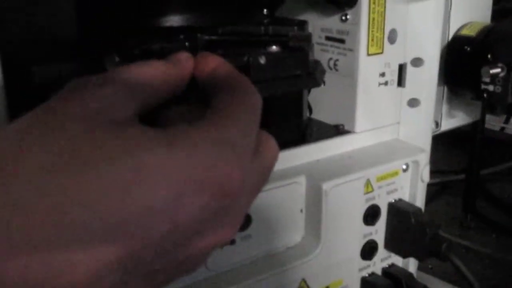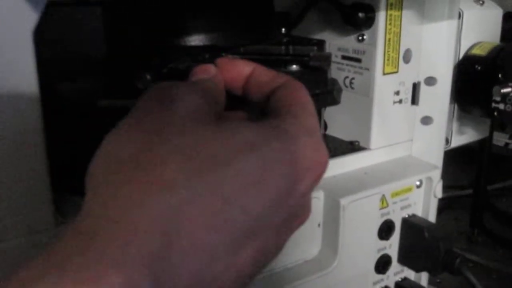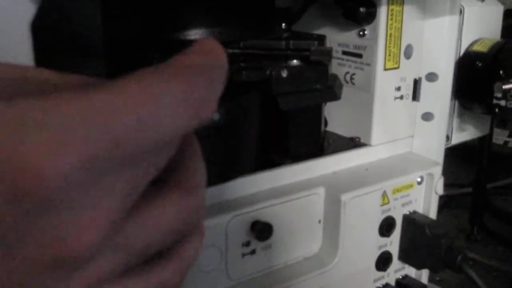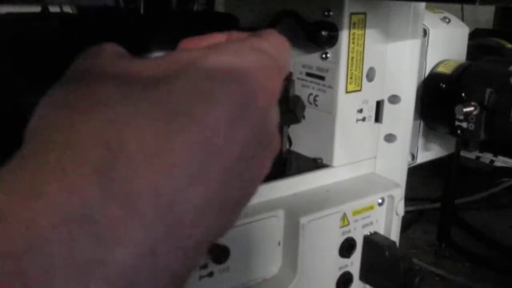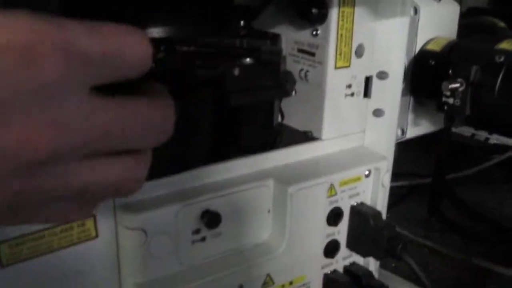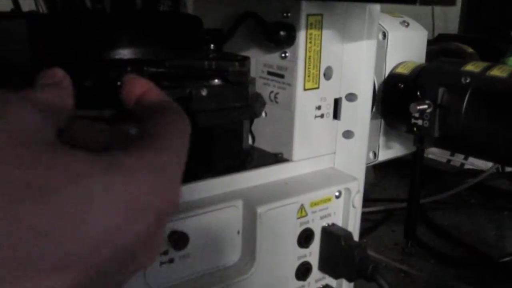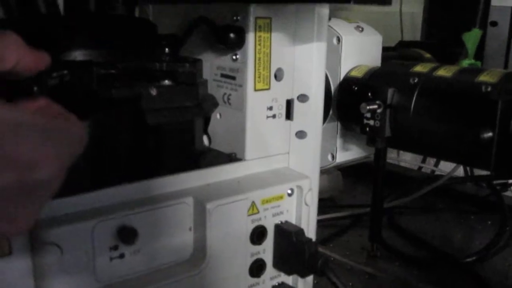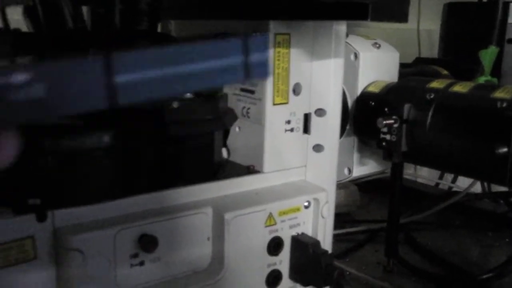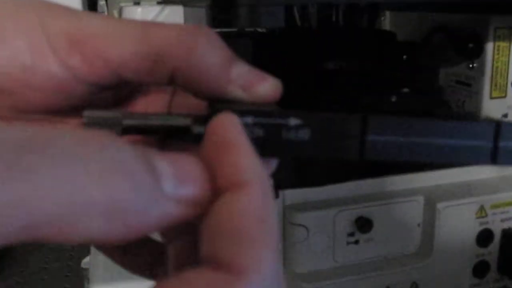Depending on the objective that you're using for DIC, this lever has to be in or out. For the 60x, it has to be in. For most other objectives, it has to be out. But that is actually something that's written down in the objective. If you can see here, in is for the BFP1 setting, out is for the normal setting, and if it's supposed to go with BFP1, it says so on the objective.